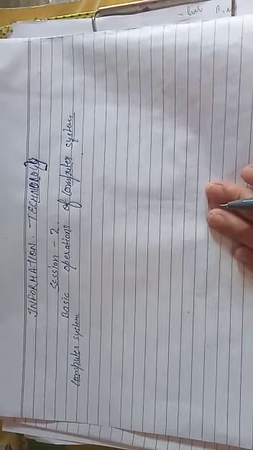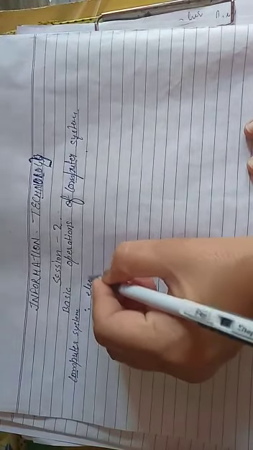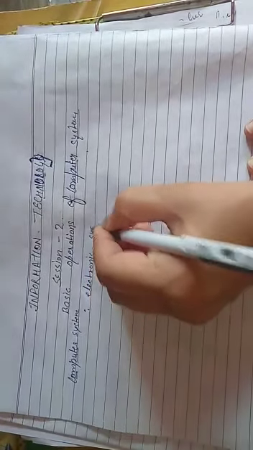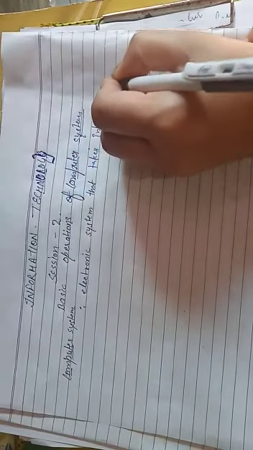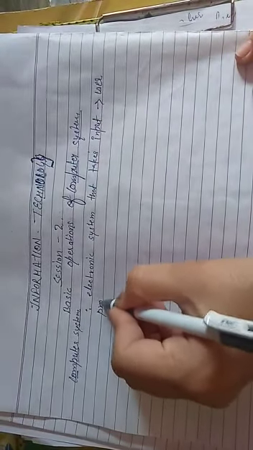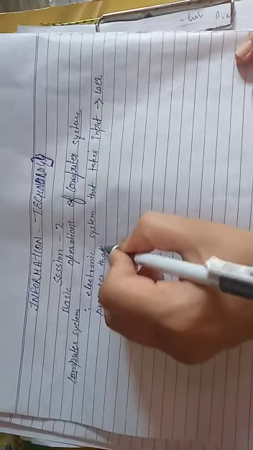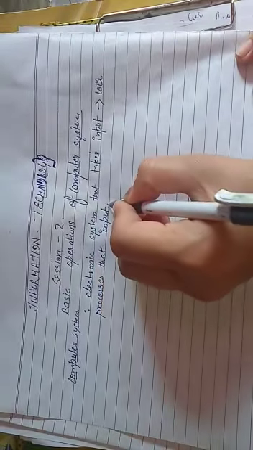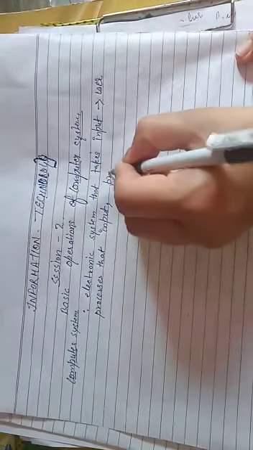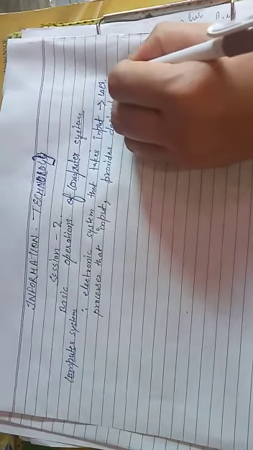We all should know the definition of this system. So a computer system is an electronic system that takes input from the user with the help of input devices, processes that input with the help of a processor, and provides the desired result, displayed with the help of output devices.